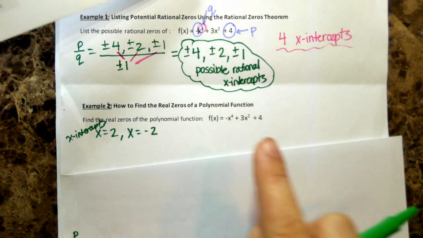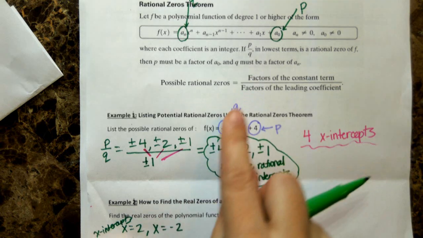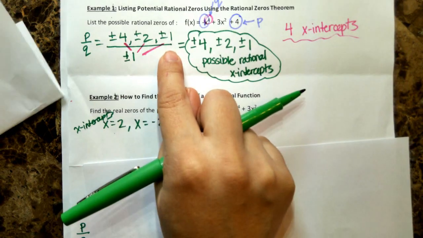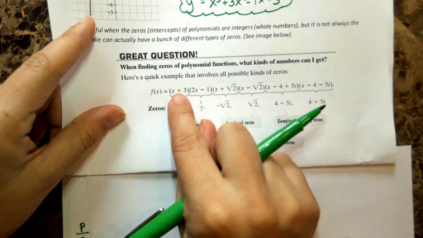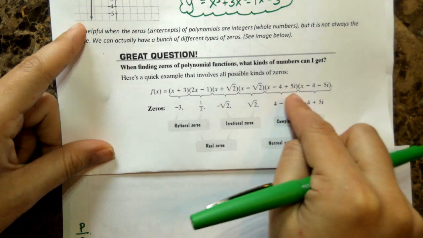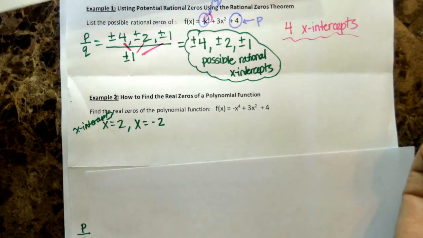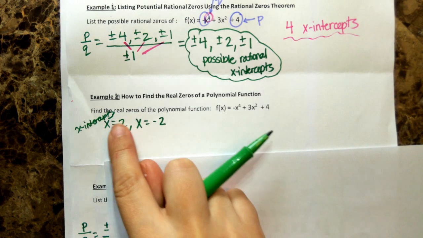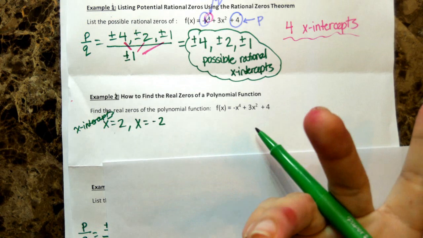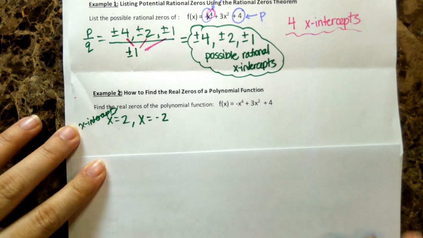So this little theorem that we've been using, this is where we list out the factors, that only tells you all the possible rational x-intercepts. What if you have x-intercepts that are imaginary or irrational? Well, you can't use that theorem. But what we could do is we can go ahead and take out these two zeros by synthetic division or long division to help us figure that out.